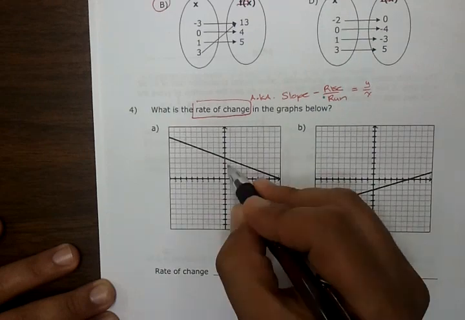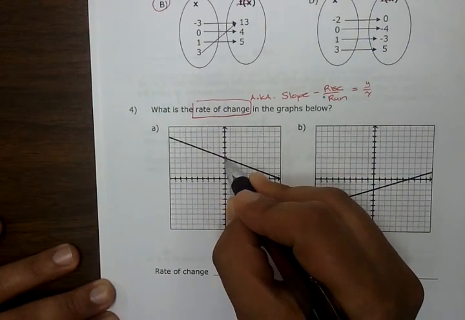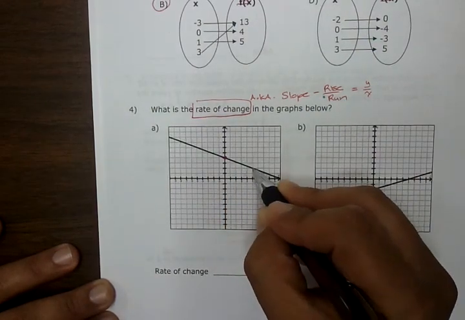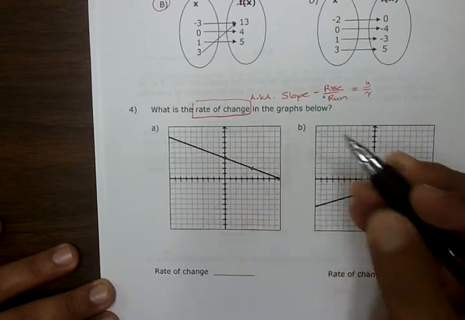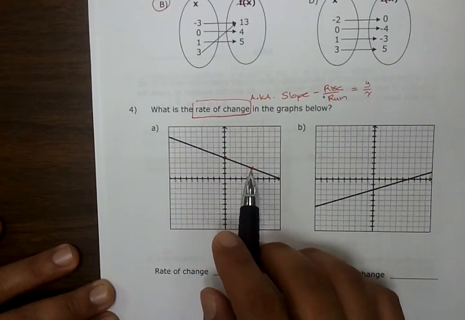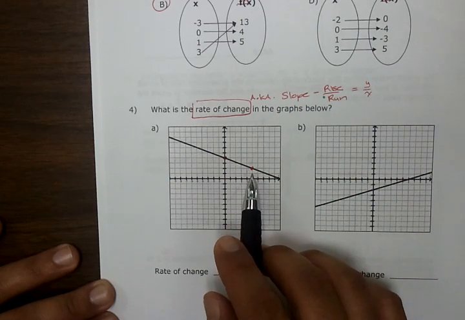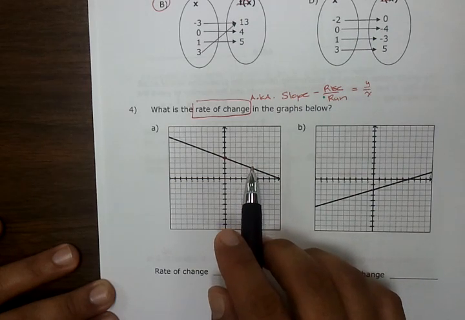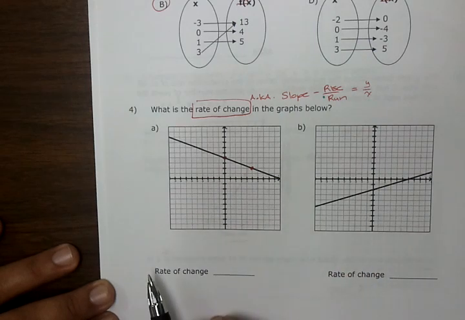So first thing you want to do is pick out 2 dots. Now what's important about picking out your dots is you got to make sure that the line crosses right on top on a grid line intersection. What's a grid line intersection? When these grid lines meet. So like it meets here and it meets there.